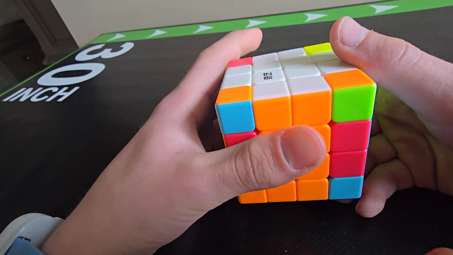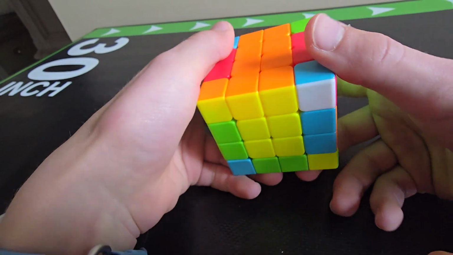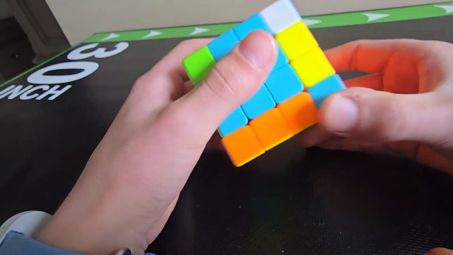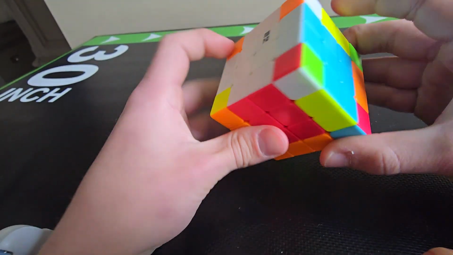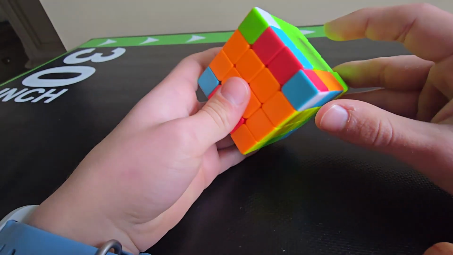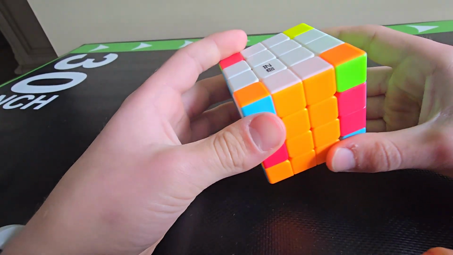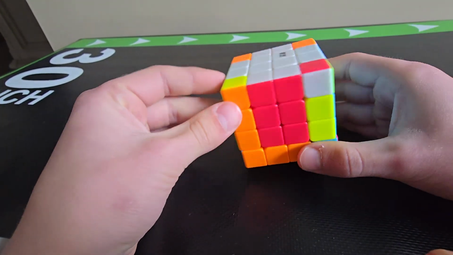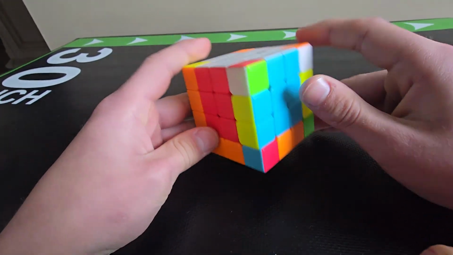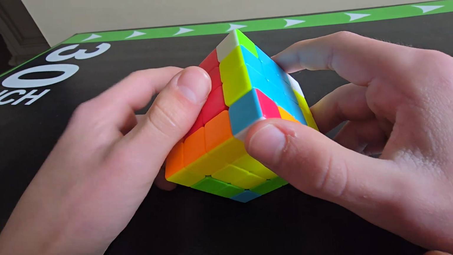Then what you're going to want to do is get the white corners in. But first, position them. So you see this corner right here. It's white, blue, and red. We're going to bring it over to where the white, blue, and red centers meet.